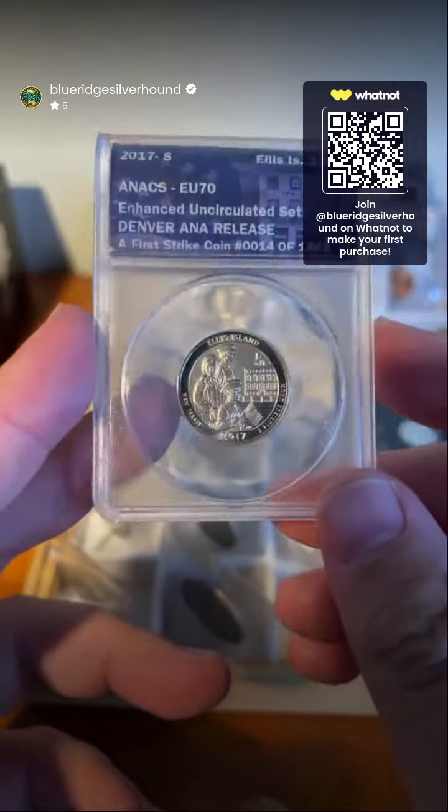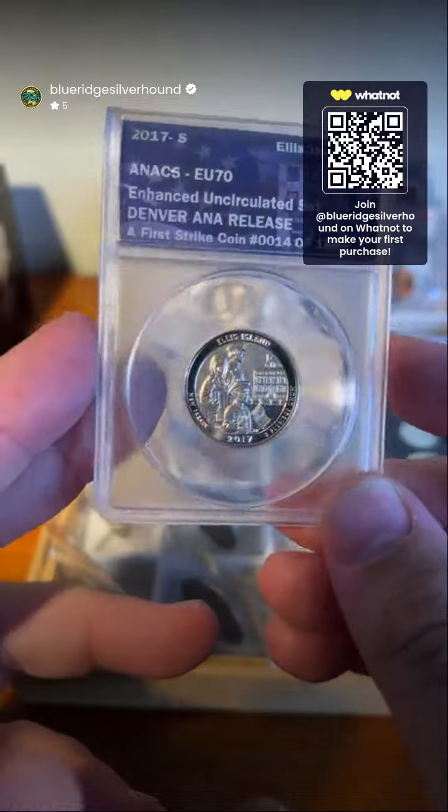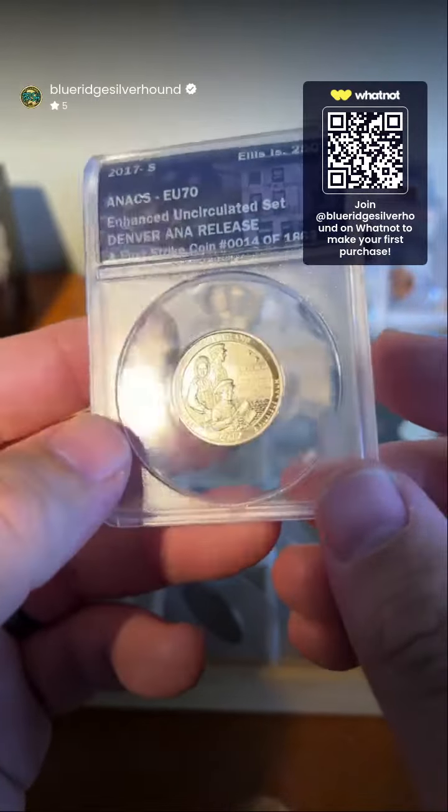Ellis Island, the last quarter out of the group that we have here, and then we have the $50 and then the dollar coin. All right, Ellis Island, very nice. New Jersey.